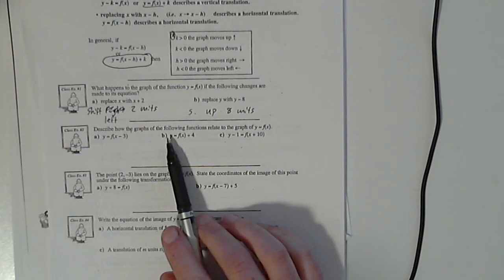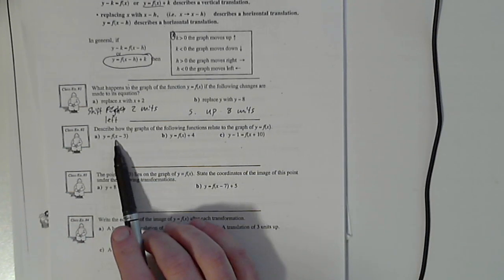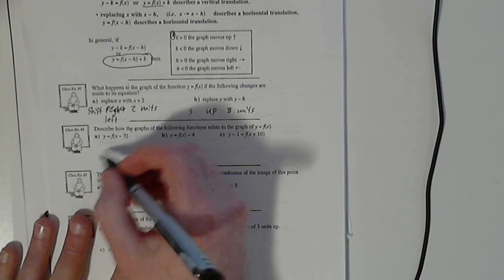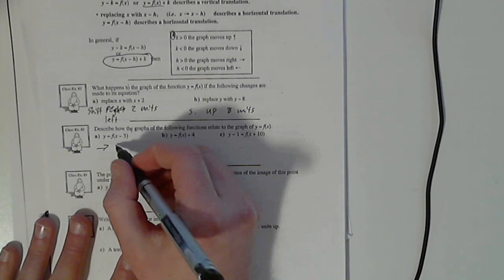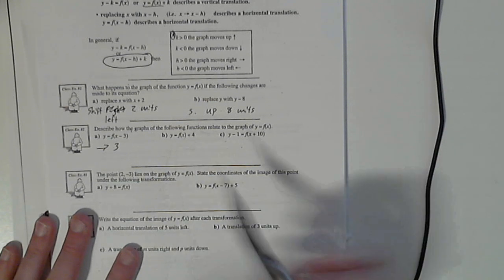Describe how the graphs of the following functions relate to the graph of y equals f of x. y equals f of x minus 3. So this is 3 units right. Shifting right 3. I'm just going to do it super shorthand to be fast here. This is up by 4.